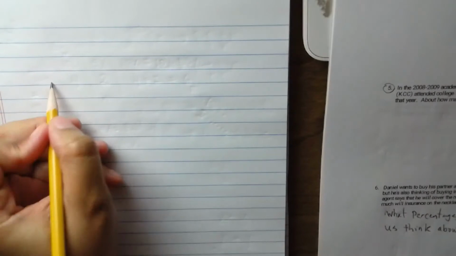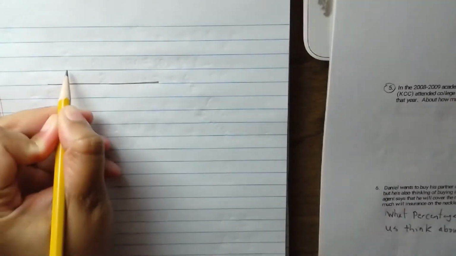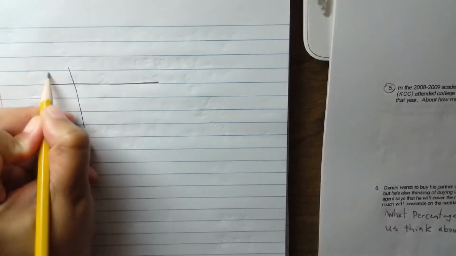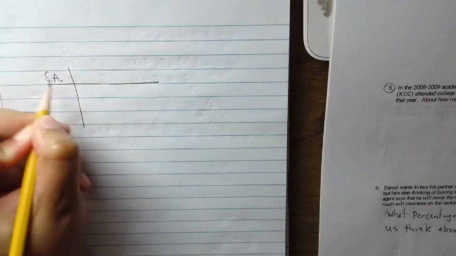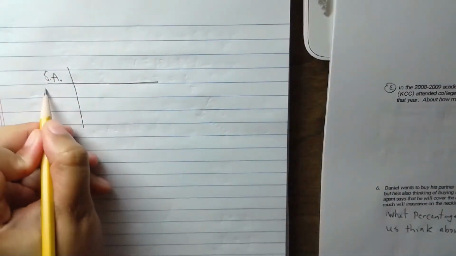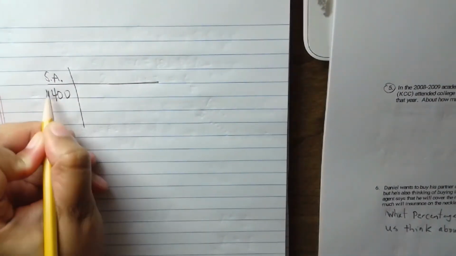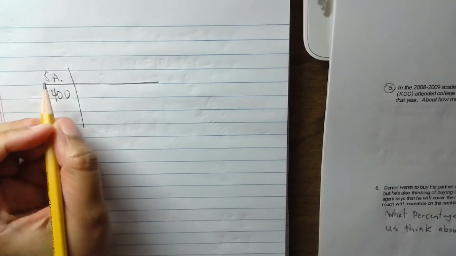If we're looking at the benchmark method, the starting amount here would be 1,400. And they want us to find a rent increase of 10%.